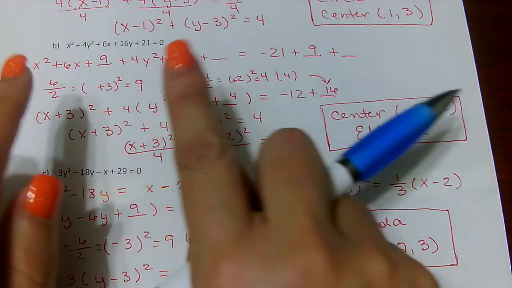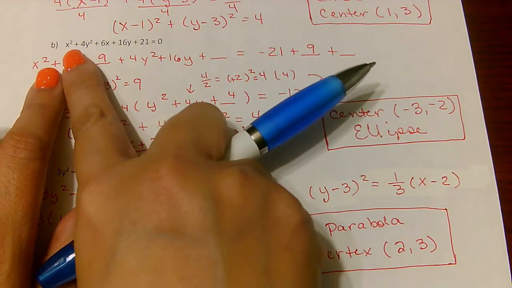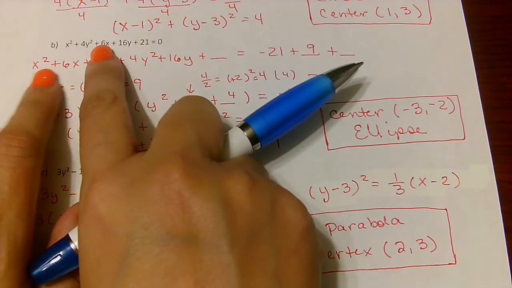Part B. Part B, we're going to complete the squares again, and I'm going to combine my x terms first.